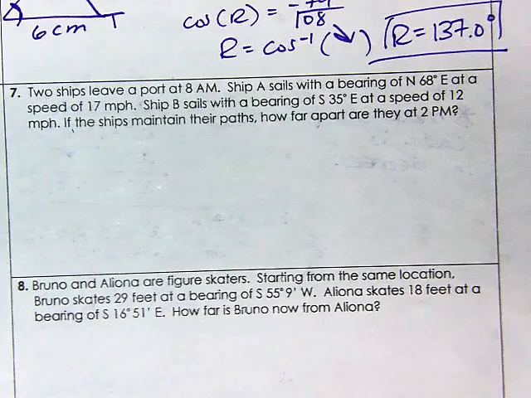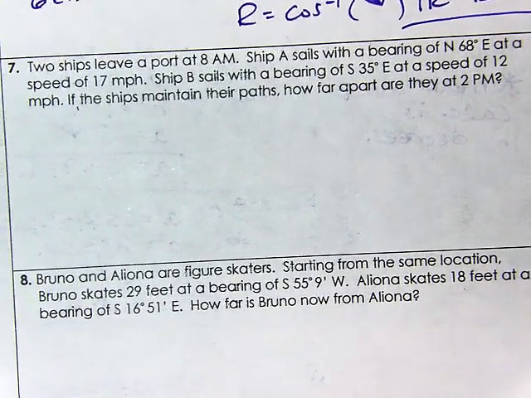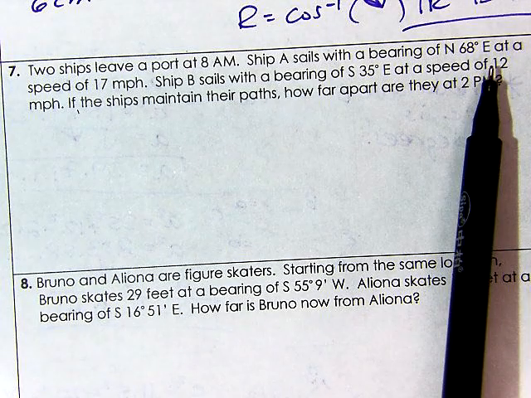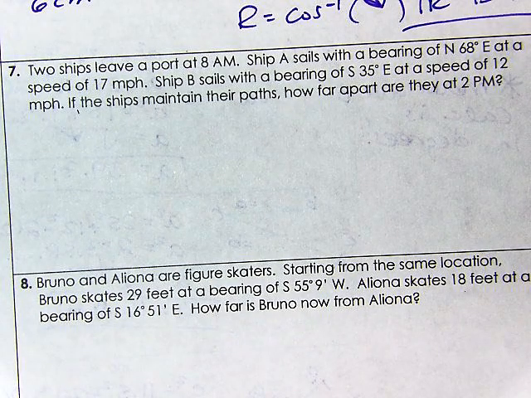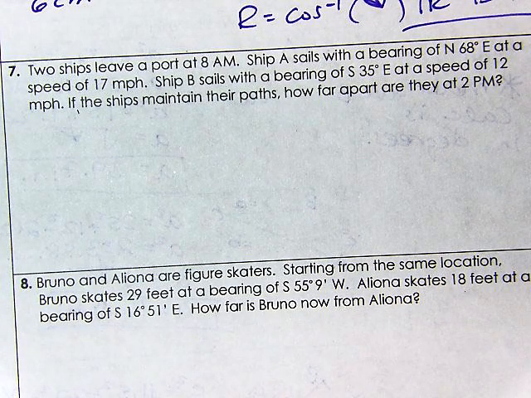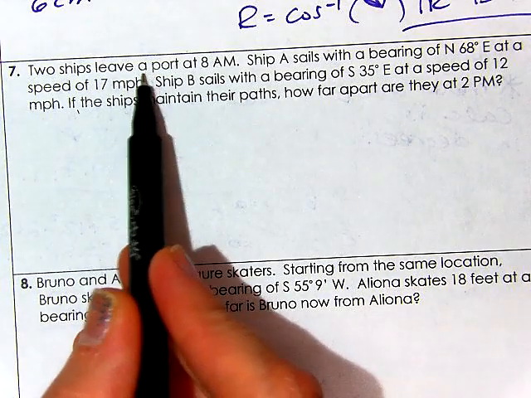These can be a little bit tricky. They're not that bad, but a little tricky. So this says 2 ships leave a port at 8 a.m. Ship A sails with a bearing of north 68 degrees east at a speed of 17 miles per hour. Ship B sails with a bearing of south 35 degrees east at a speed of 12 miles per hour. If the ships maintain their paths, how far apart are they at 2 p.m.? Okay, the main thing is that they both leave a port.